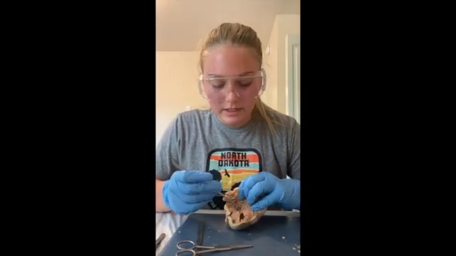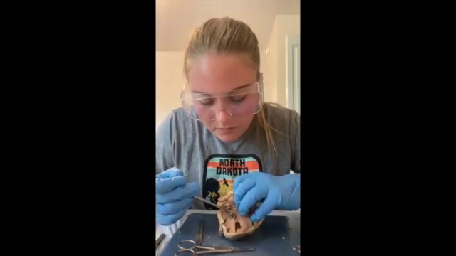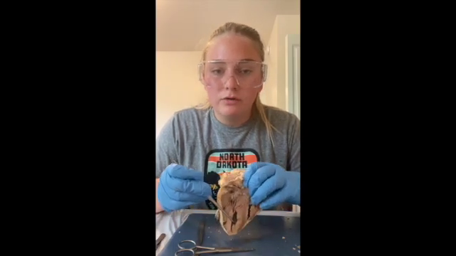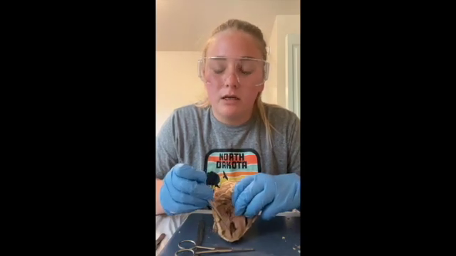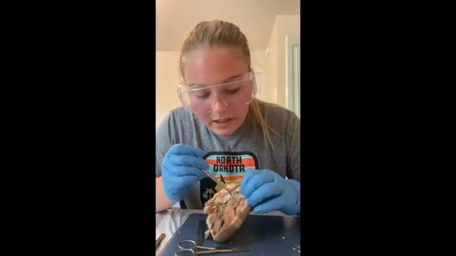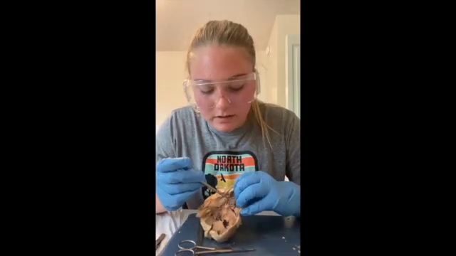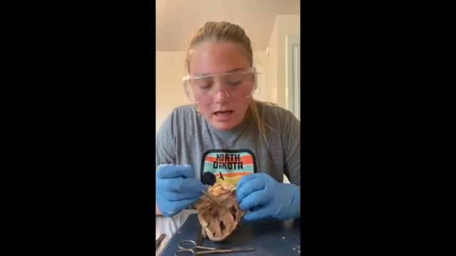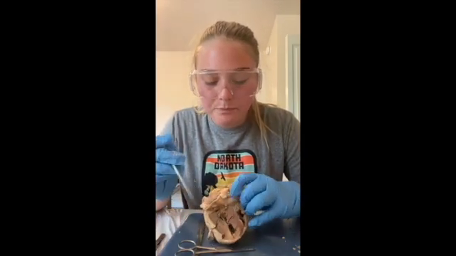Okay, so next we're going to talk about the right atrium. The right atrium receives deoxygenated blood from the body, and then the right ventricle down here sends that deoxygenated blood to the lungs. And then over here the left atrium receives oxygenated blood from the lungs, and then the left ventricle sends that oxygenated blood out to the body.